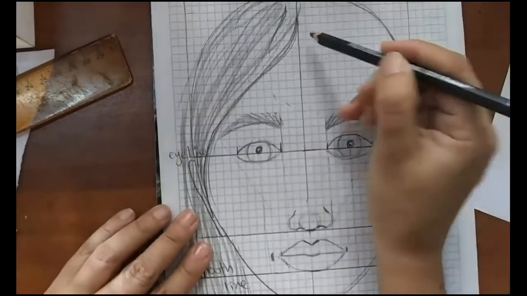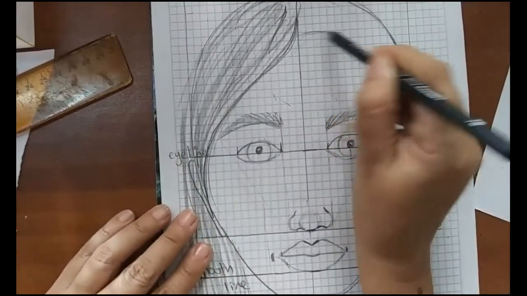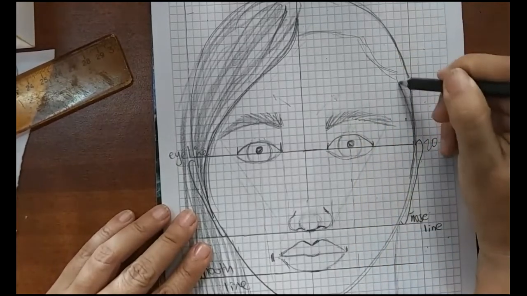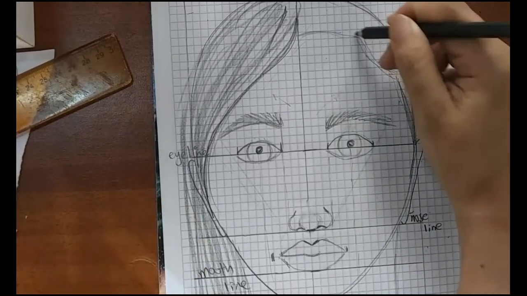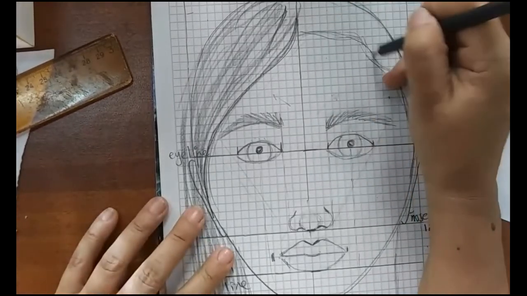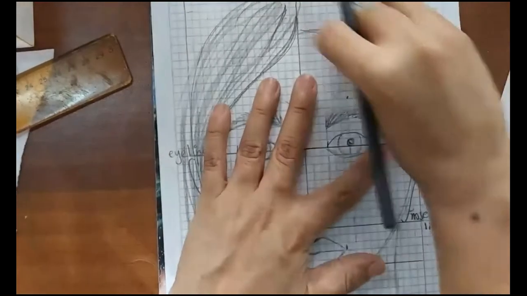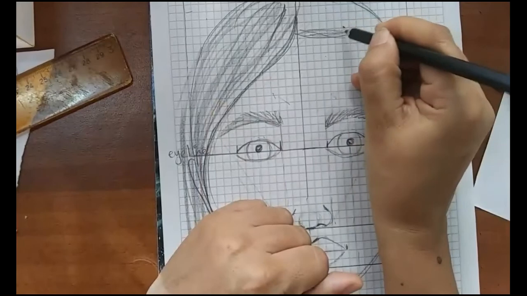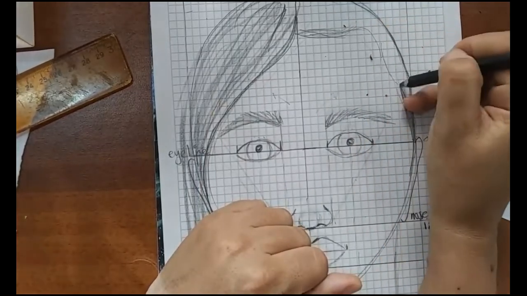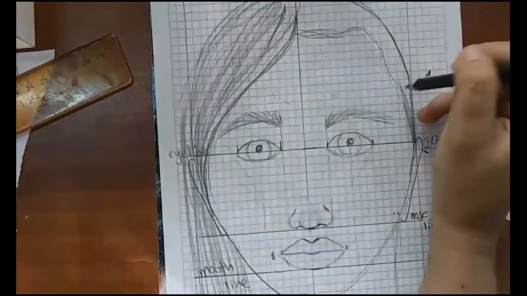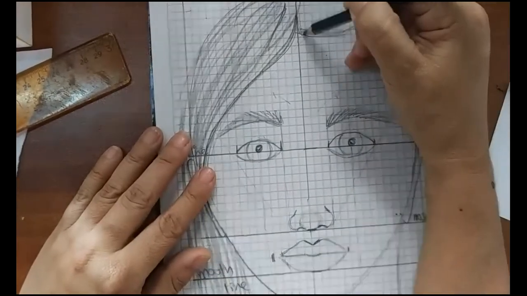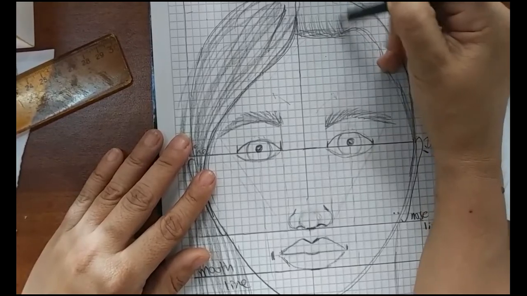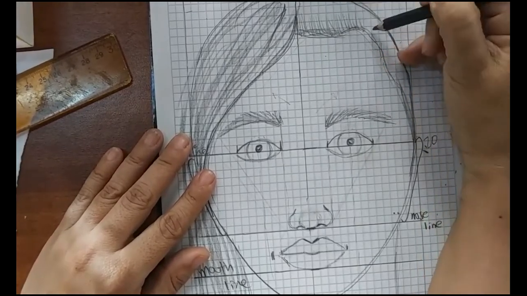For a guy, you have to see the shape of this island. Always the island comes to the ear, always, no matter how short the hair is. So let's do this hairline here.